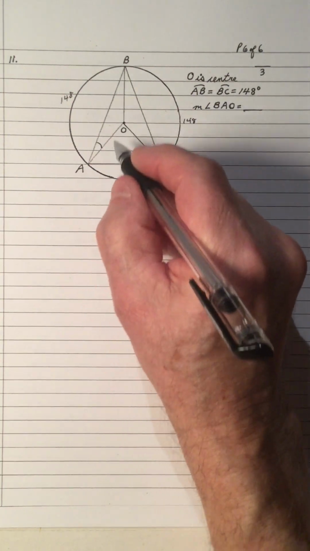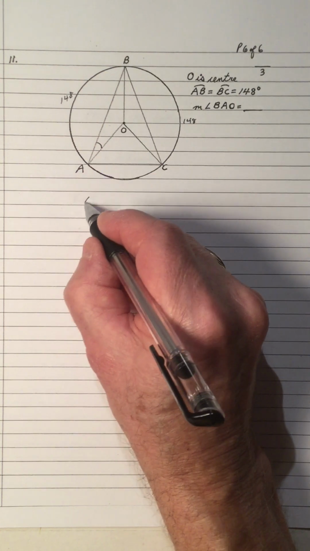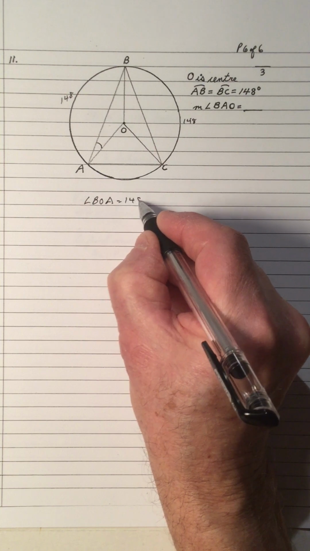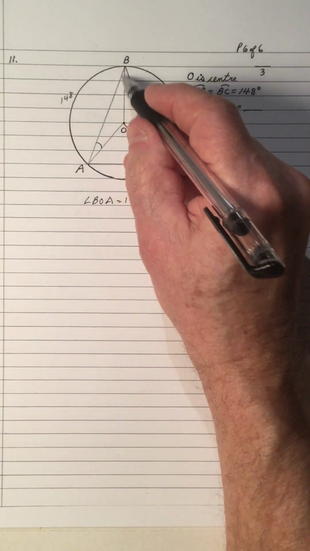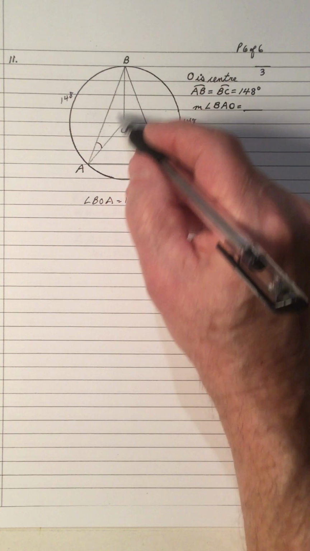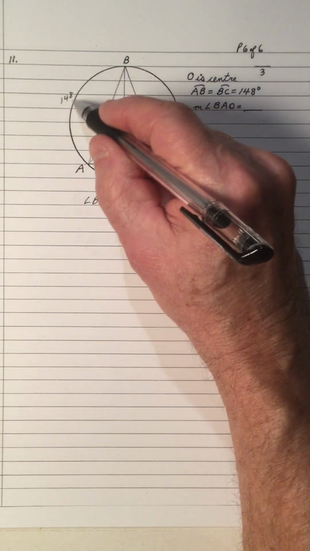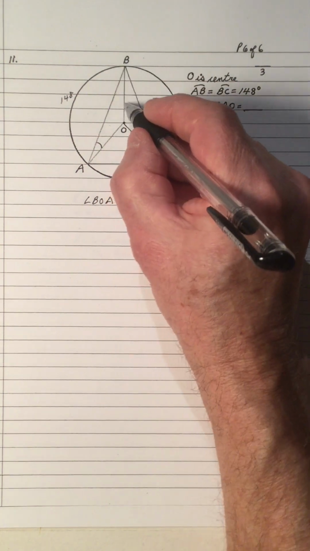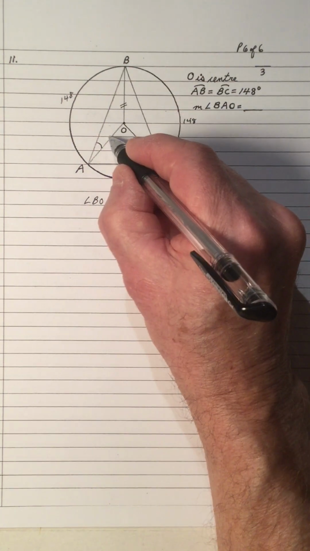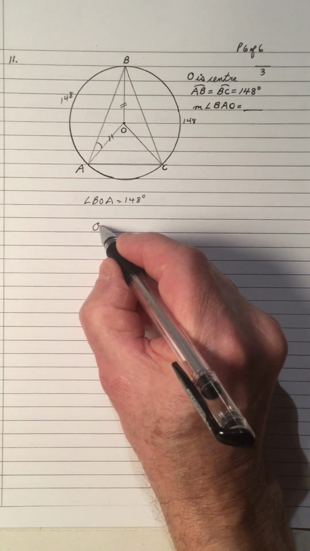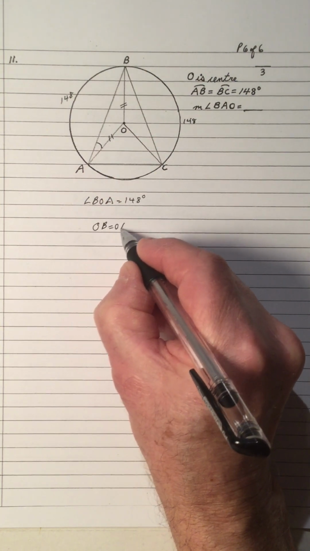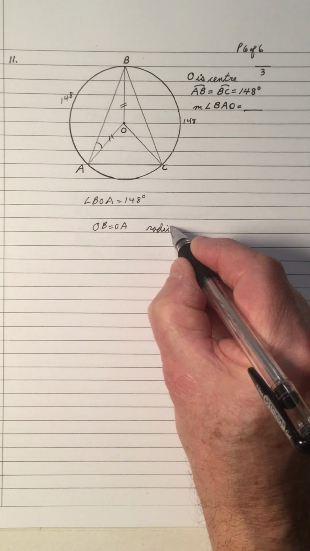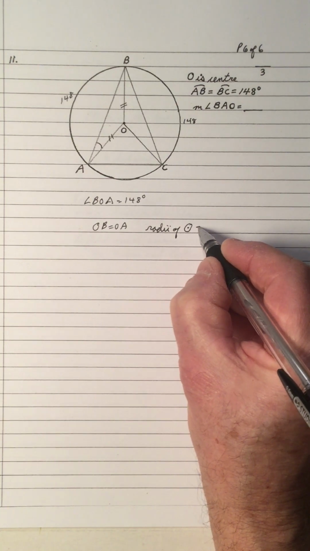One way is that the angle BOA is equal to 148 degrees, because the central angle BOA is the central angle right here. It's the same size as the intercepted arc. Now we have that OB is equal to OA, because radii of the circle are equal.